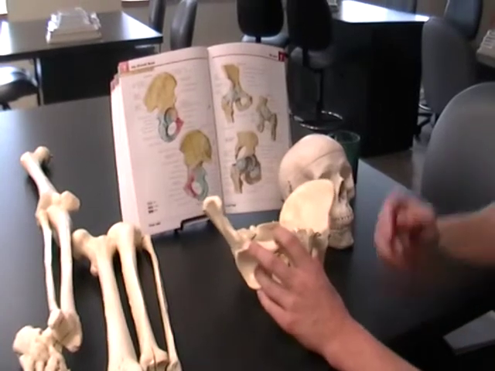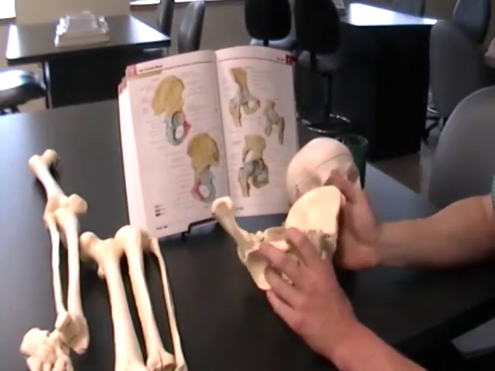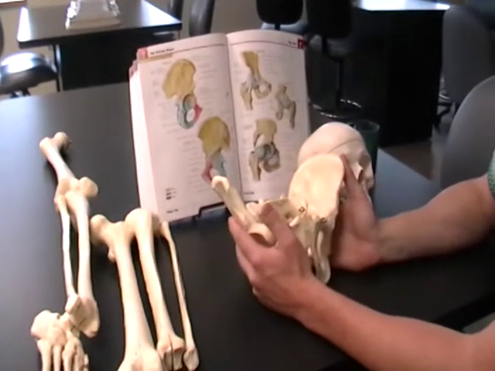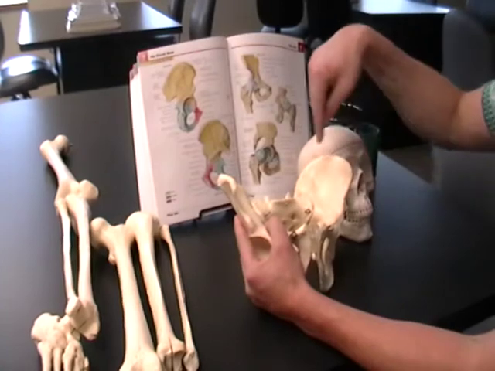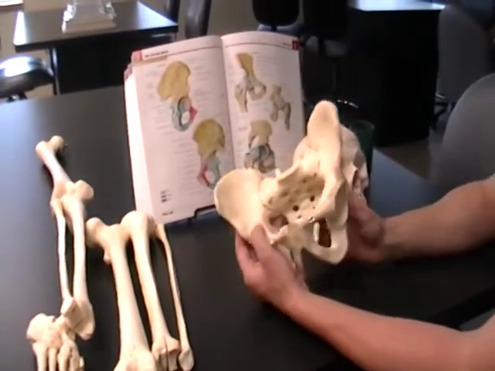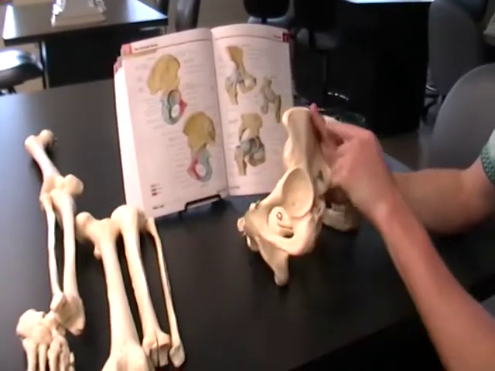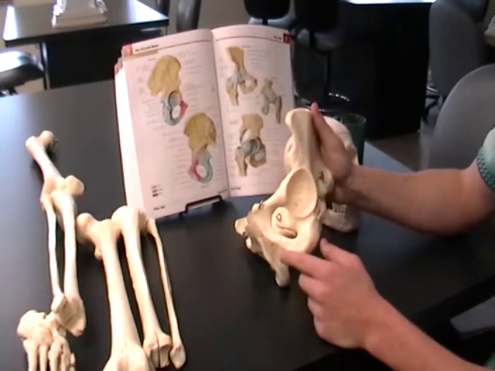Okay, next we are going to talk about your hip, or the pelvic area of your body. Now, as you can see, there's a little bit going on here. These individual bones right here are what are called your os coxae, or your coxal bones.